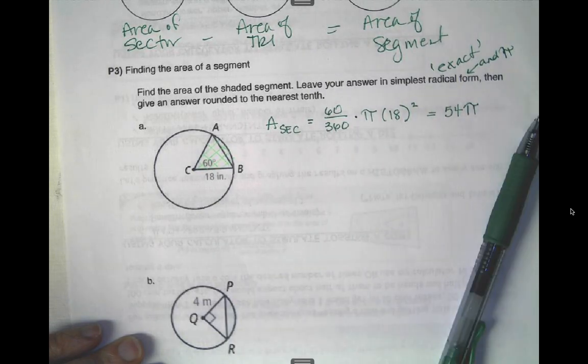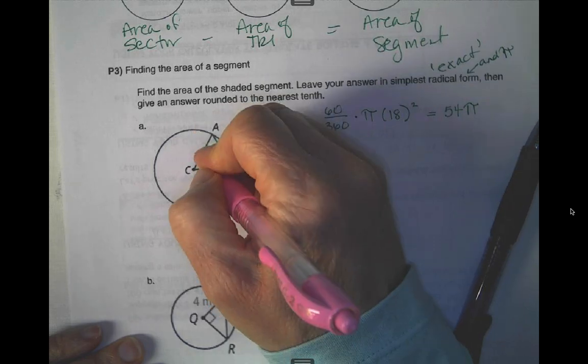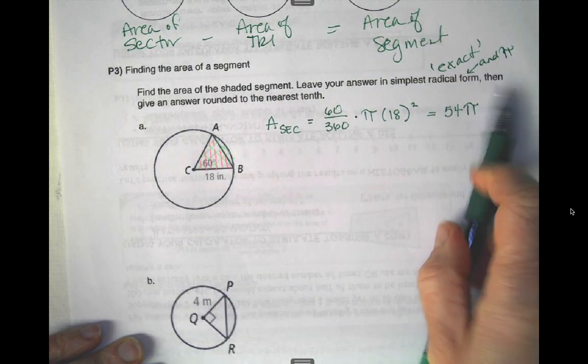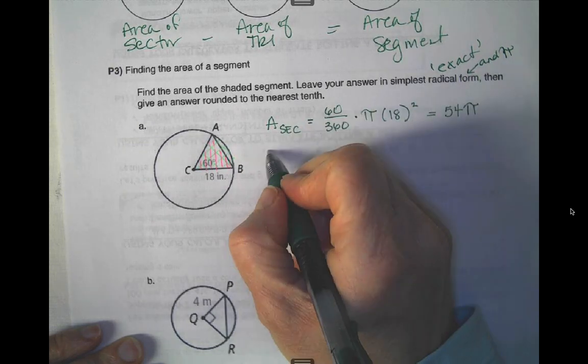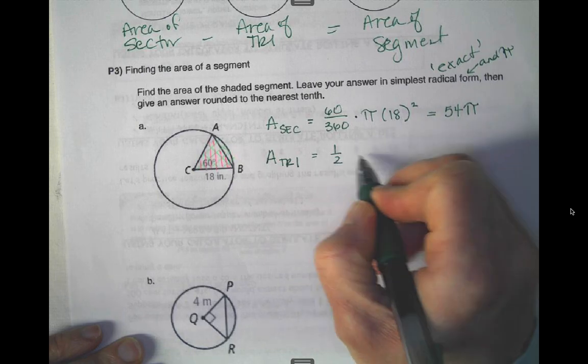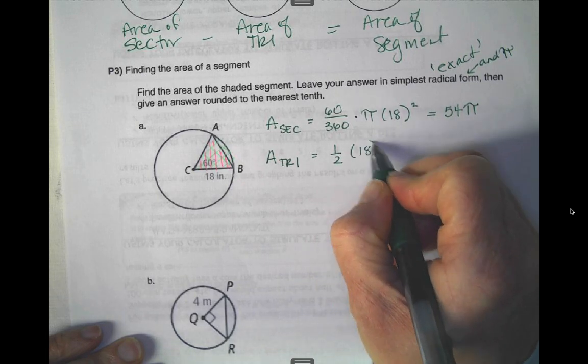Okay, then the next thing I'm going to do is I'm going to find the area of the triangle. All right, that triangle right there. So to find the area of a triangle, I need 1/2 the base times the height.